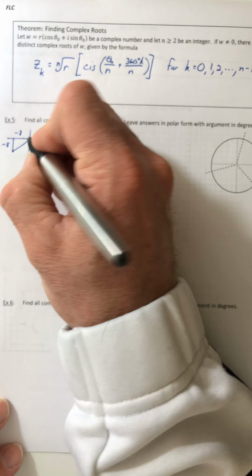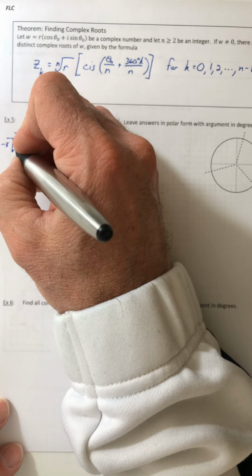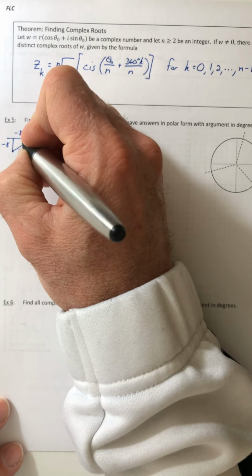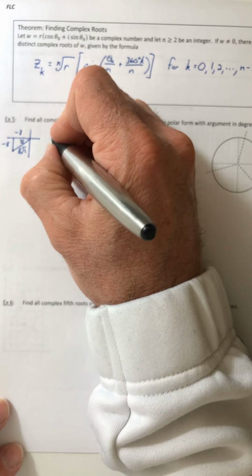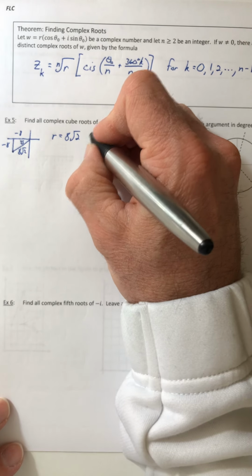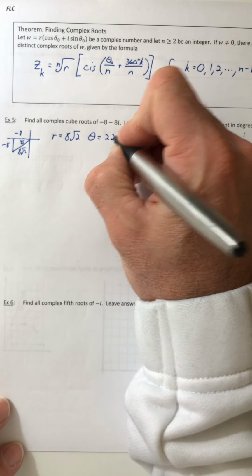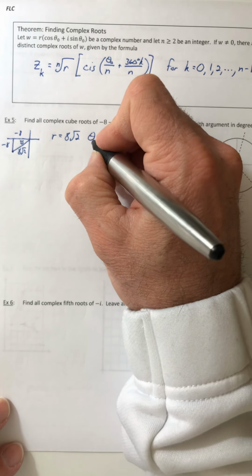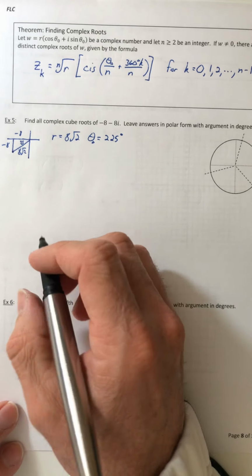And if you notice, it's an isosceles right triangle. So that makes your hypotenuse 8 root 2, and it's a 45, 45, 90 triangle. So your r is 8 root 2, and your theta sub 0, that's your 225 degrees.